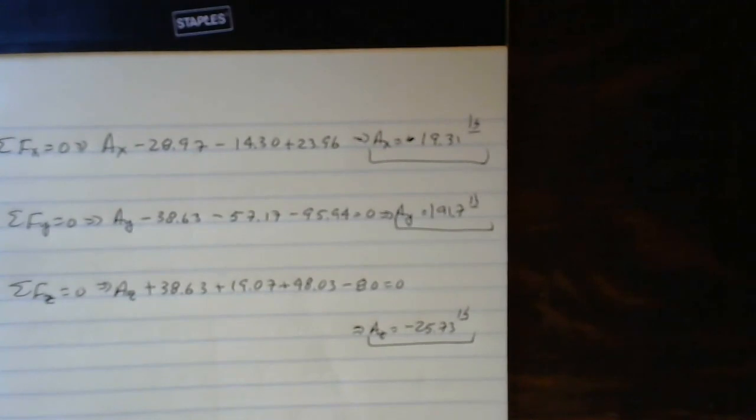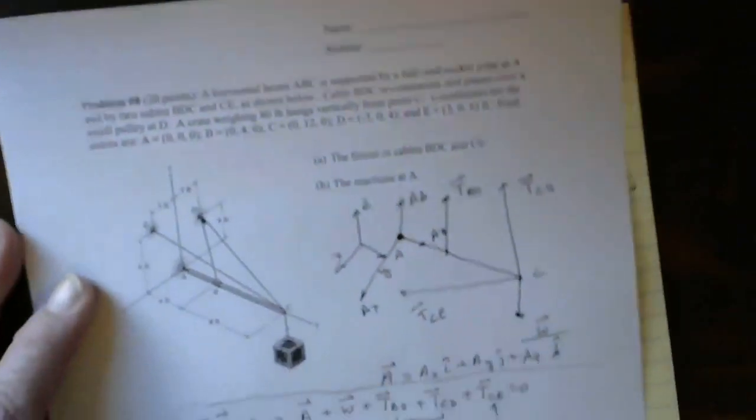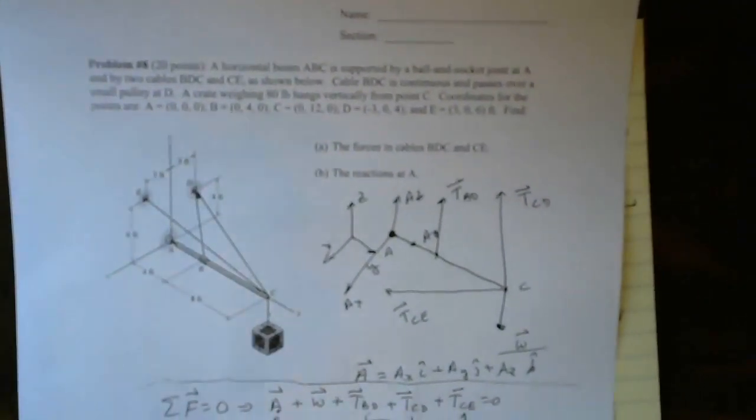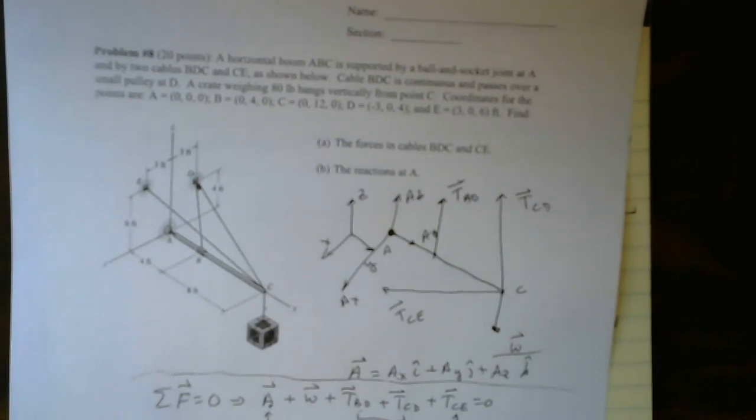Because the problem asked for the reactions at A, at the support. The reactions are a reaction force, no reaction moment. So I have three components, AX, AY, and AZ, and the tensions in the cable. Again, BCD, since it runs over a pulley, is a single tension. So that's the fourth unknown, and then the fifth unknown is TCE.